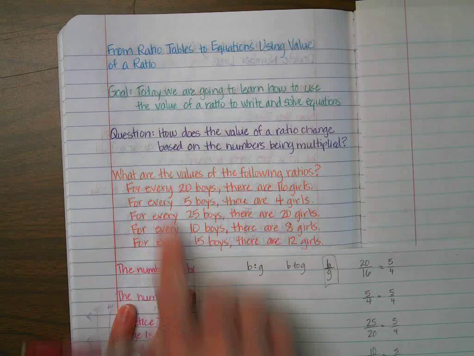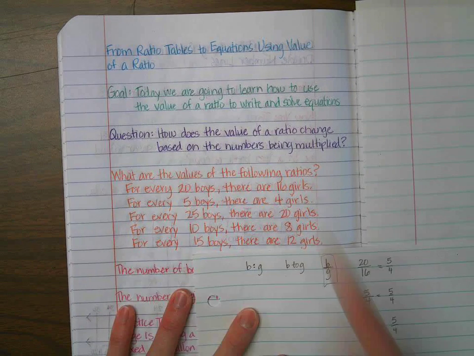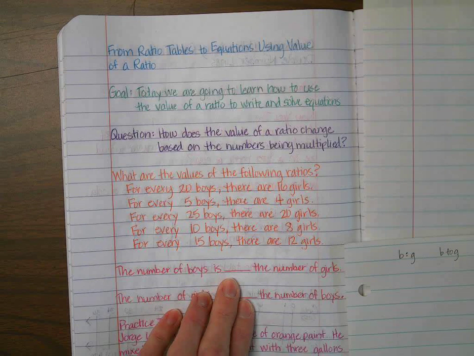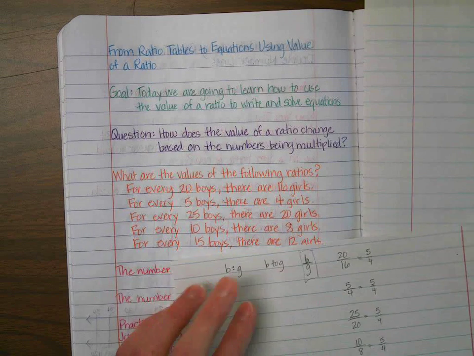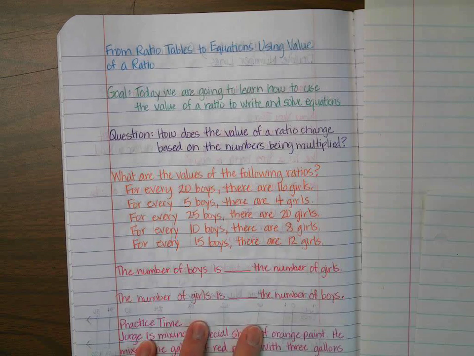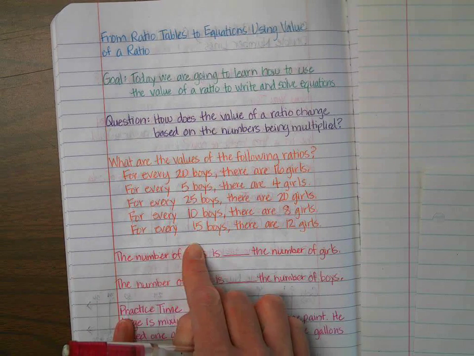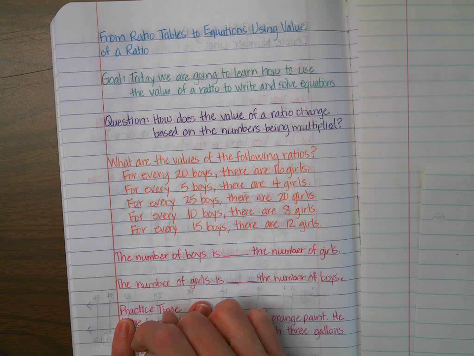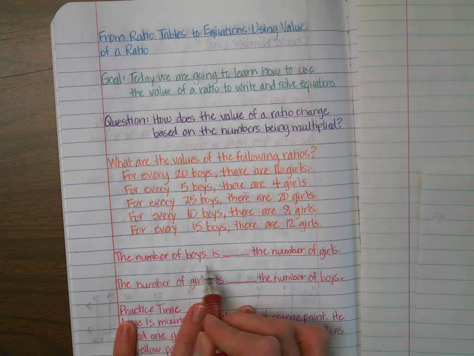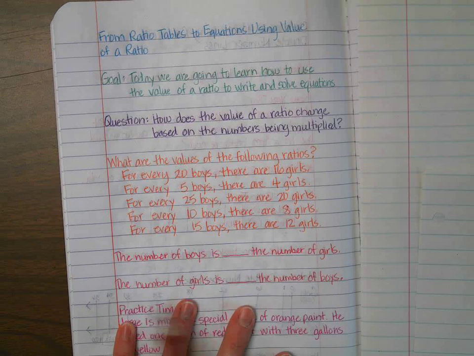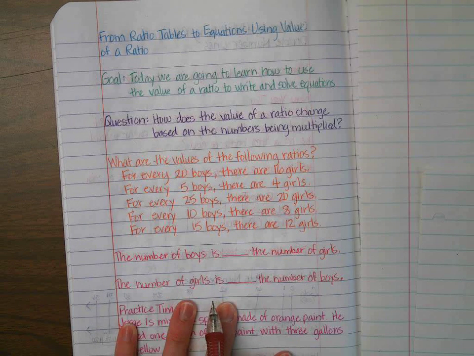This is what we just compared. We said for every boys, there are girls. So the number of boys is what? That is correct. You should write 5/4 in there because we just figured that one out. Now, do we need to find the value of each of these if we flip-flop it, or can we just think about it for a minute? If the number of boys is 5/4 the number of girls, what would the number of girls be?